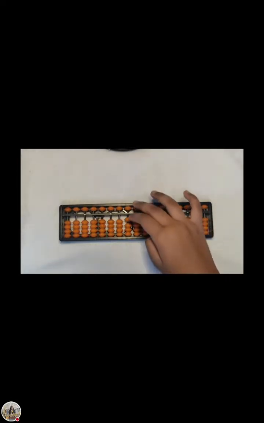2 plus 4, minus 1 plus 5, 6. 3 plus 4, minus 1 plus 5, 7. Sorry, 7. 4 plus 4, minus 1 plus 5, 8. This is how you do all the small friends.